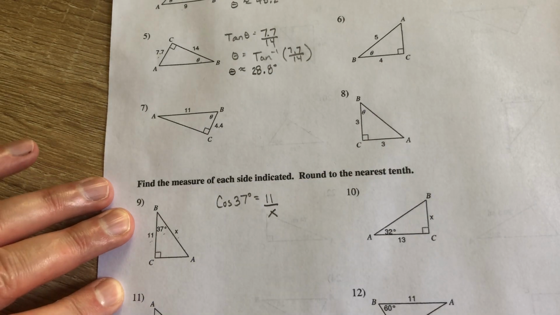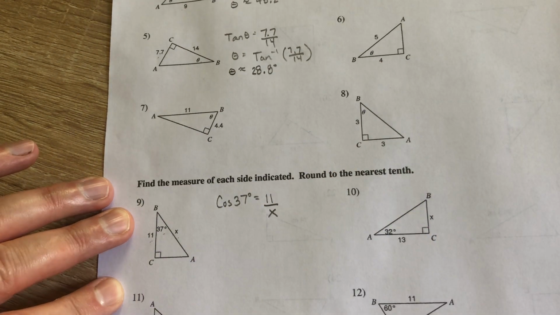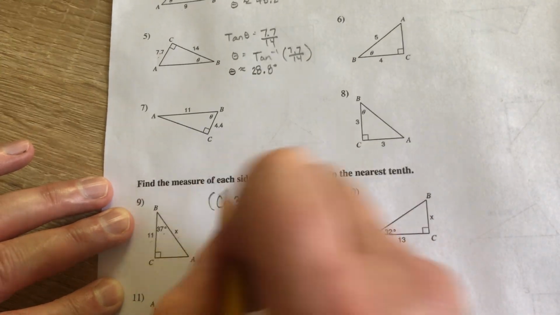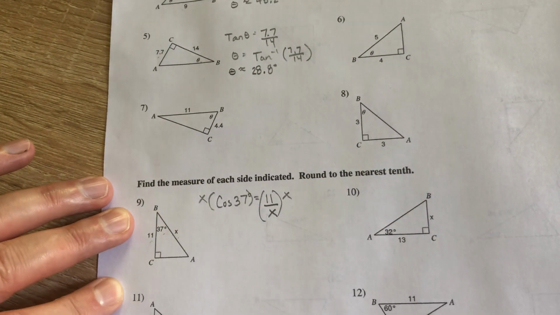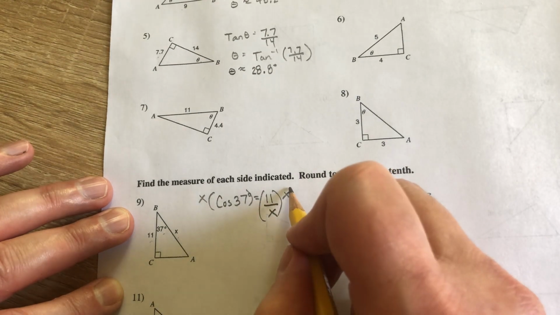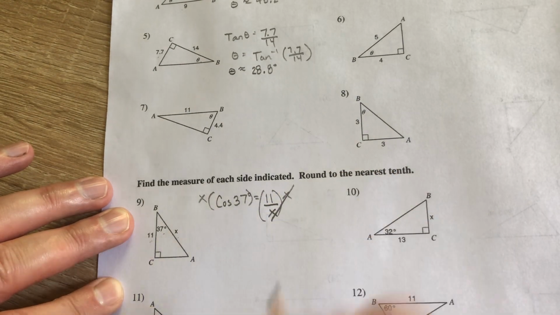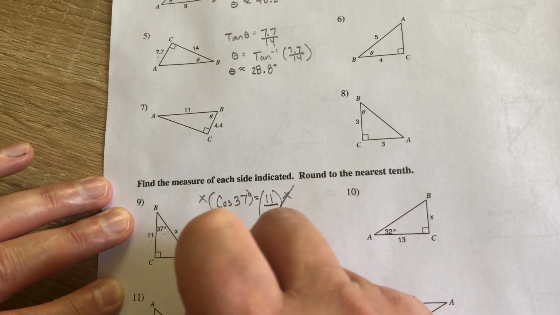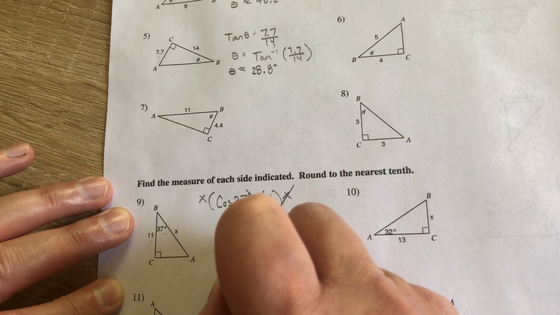Now you can solve this a couple different ways. We want to get x all by itself. So in this case here, I'm going to multiply both sides by x, and that'll get x to cancel out on the right side, but now we got it out of the denominator. So the only thing remaining on the right side is 11, and that equals x times the cosine of 37 degrees.